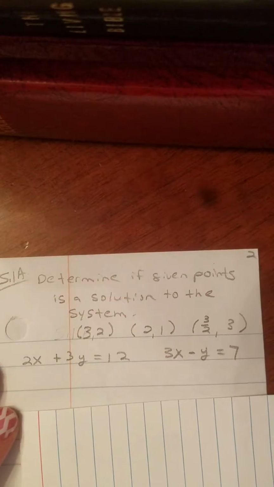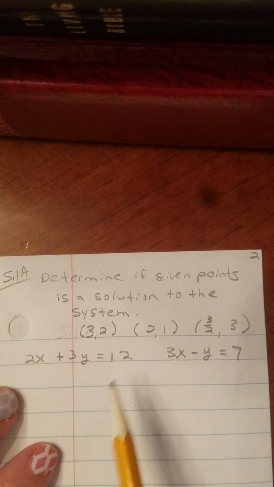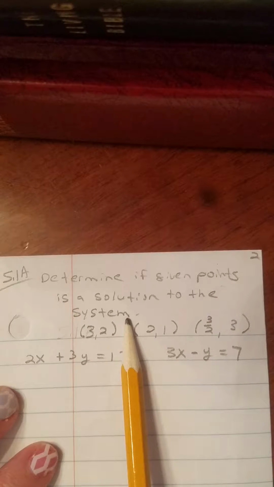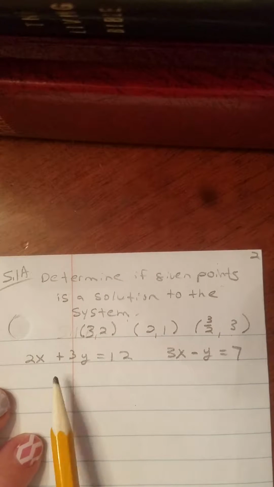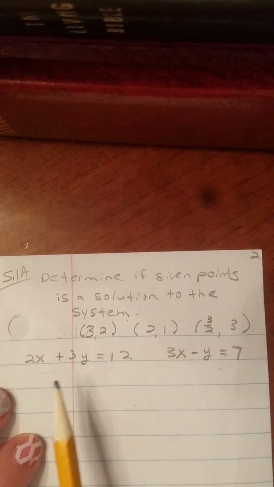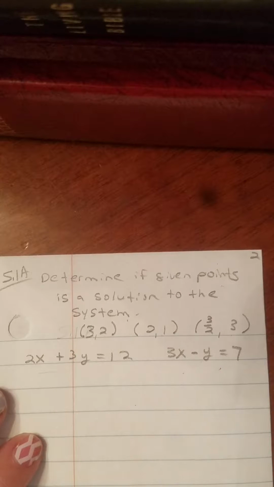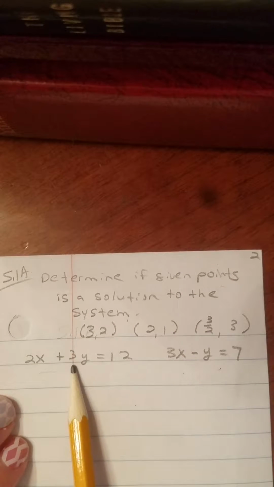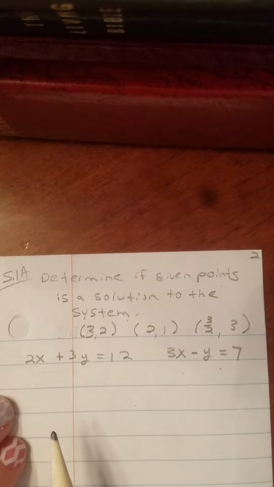So let's look at this particular example here. It says, determine if the given point is a solution to the system. So they give you 3 points. And here's two linear equations. Remember, the definition of a system is having two or more equations. So we need to determine which one of these points will satisfy both equations.